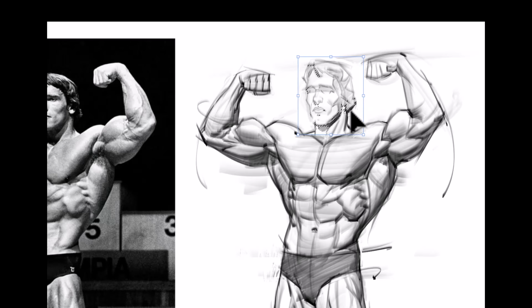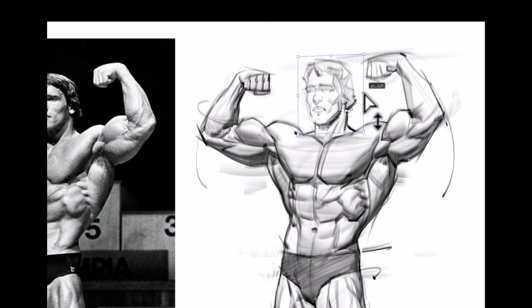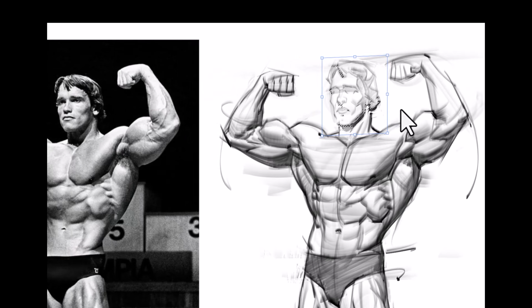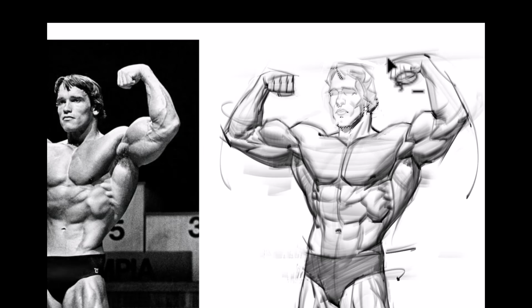And I can see that I got the tilt wrong. His eyes are kind of tilted more at an angle. There we go.